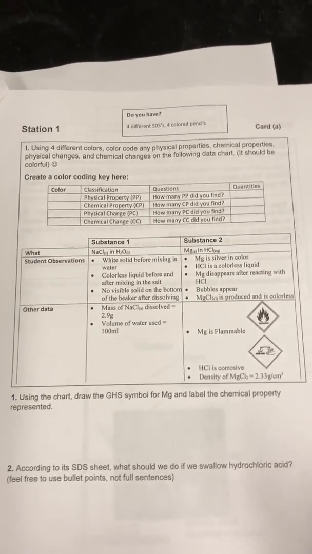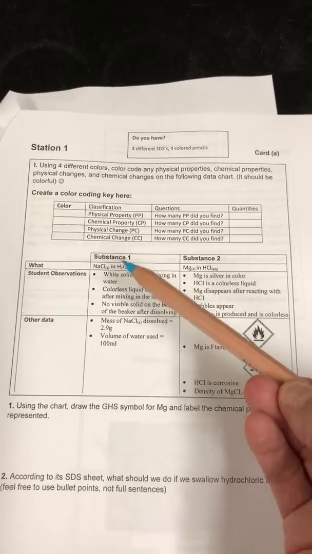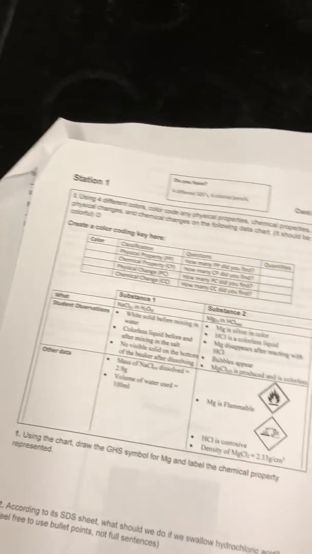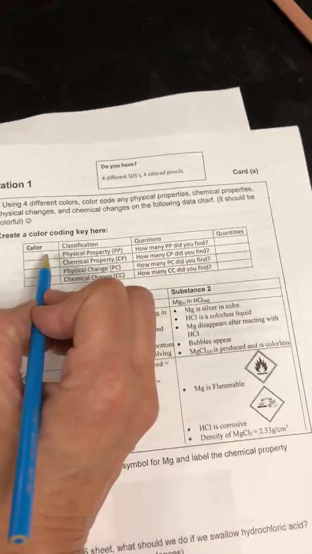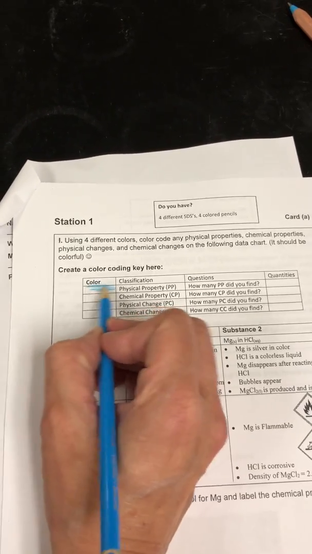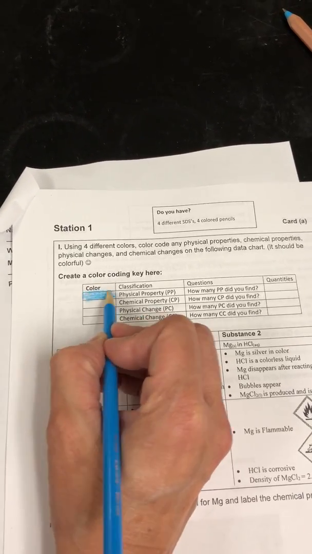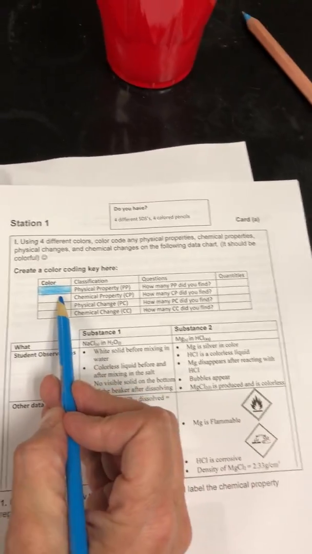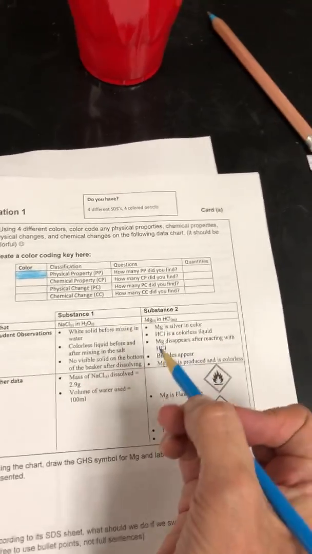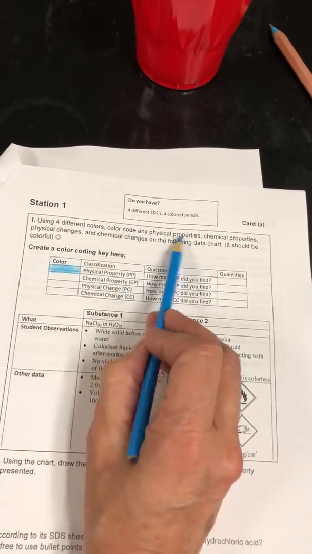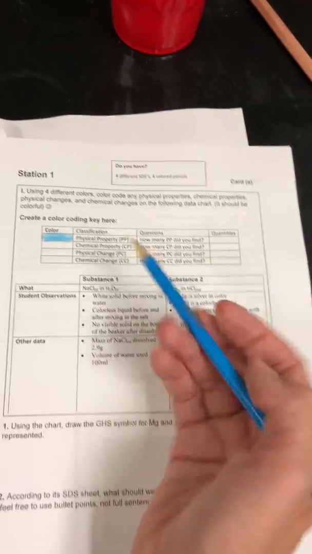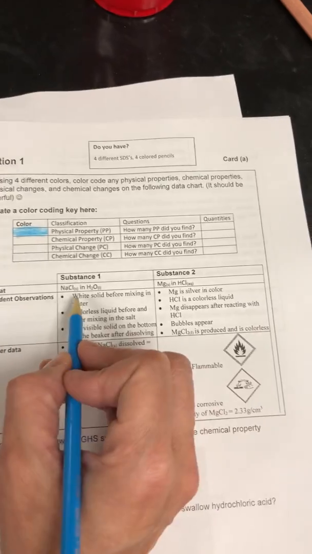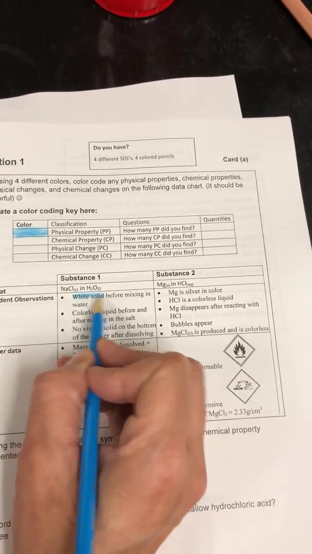We are at station 1, and you're going to read the instructions, and you're going to see using 4 different colors we need to color code. I'm only going to demonstrate one because you'll understand how to do the other 3. But I color-coded physical property blue. And so I'm going to go through and start color-coding, like it says, these different properties. So my physical properties, all right, I think calling it white is a physical property.